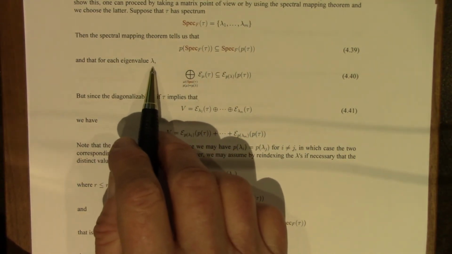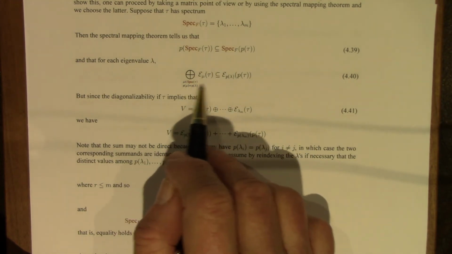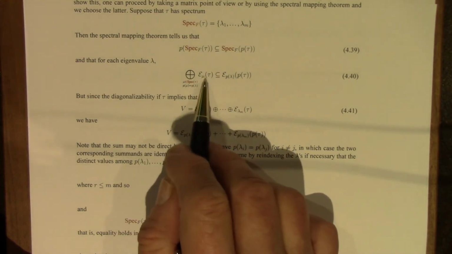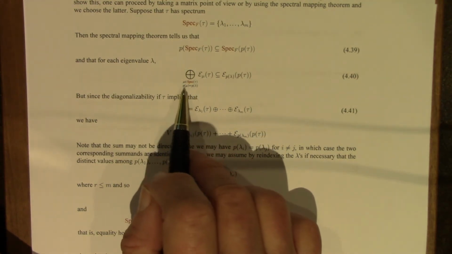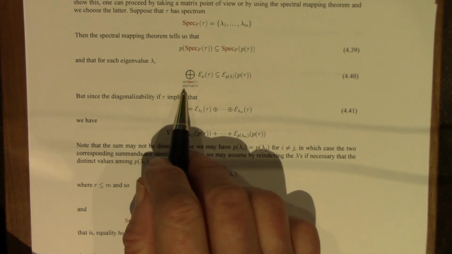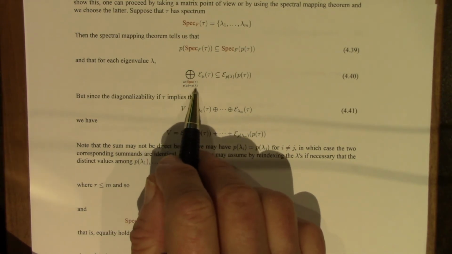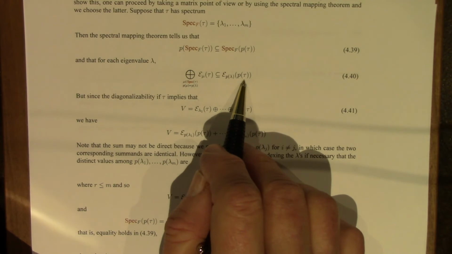And for each eigenvalue lambda, the direct sum of the eigenspaces for tau associated with the eigenvalues that have the same p-value as lambda is contained in this eigenspace of p of tau.